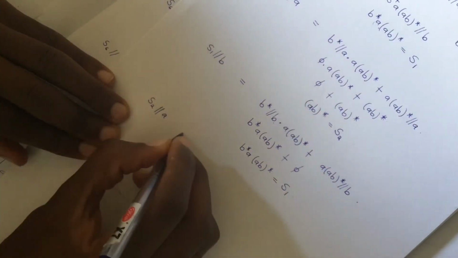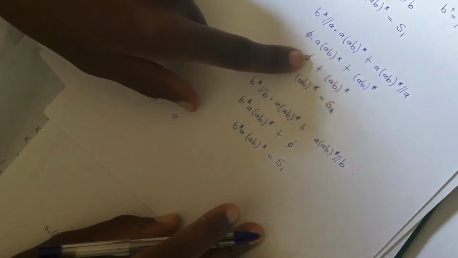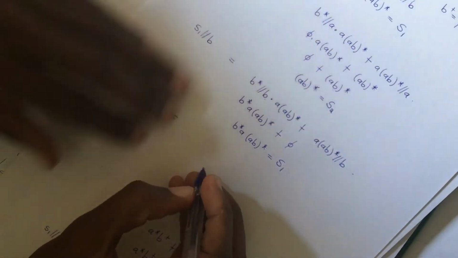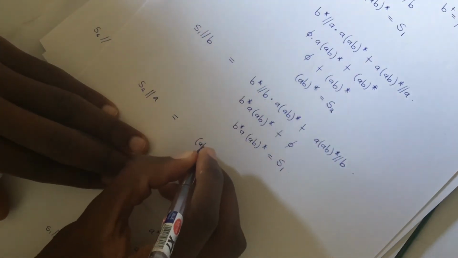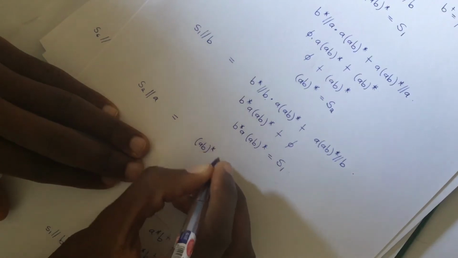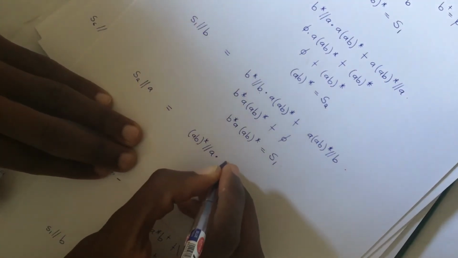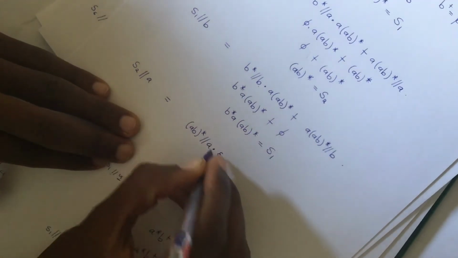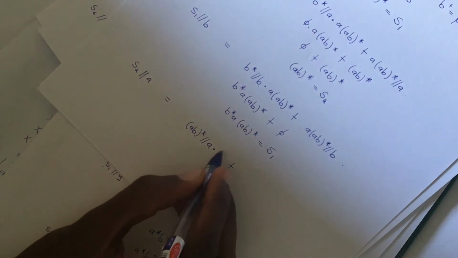S2 slash A. Now what is S2? S2 is this one here. S2 is simple, and this is a star. So it is this. You get A B star slash A, then plus the remaining, which is what? Epsilon, because this is a star, you must always split, plus, now, what is interesting is what is the remaining part here?